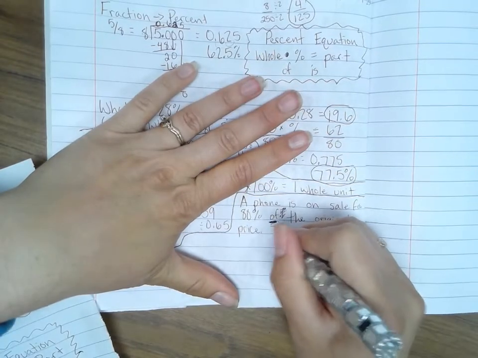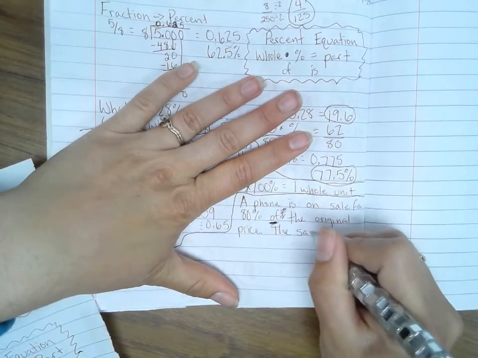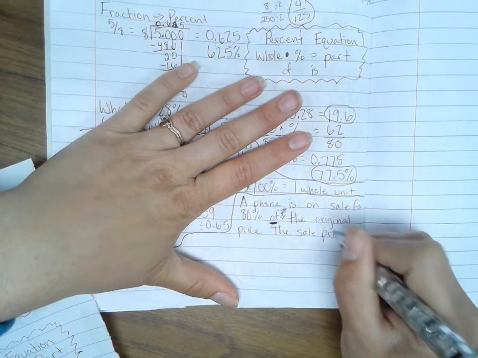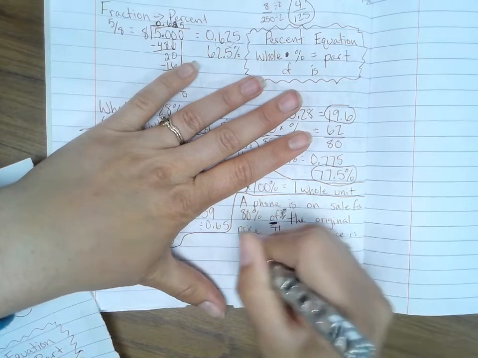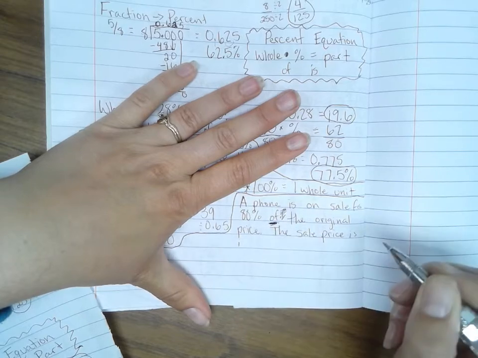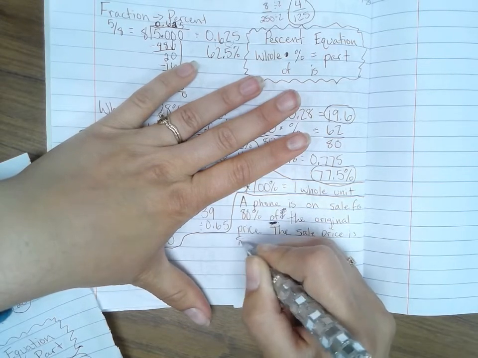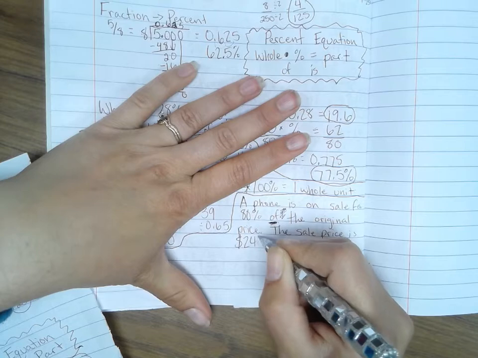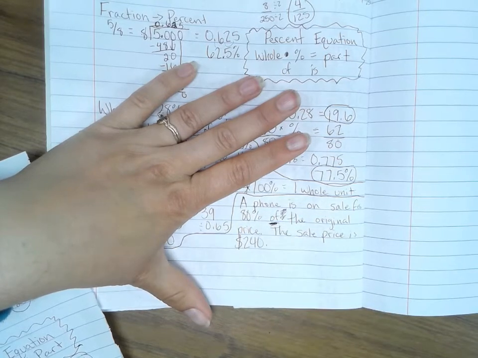The sale price is $240. So what's the original price?